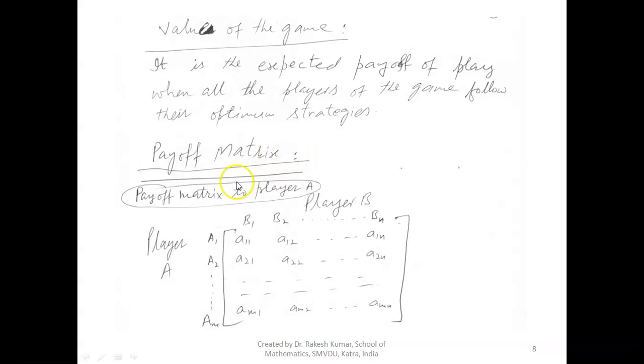Payoff matrix to player A, with player A and player B. Let A1, A2, ..., Am be the strategies of player A and B1, B2, ..., Bn be the strategies of player B. Then the payoff matrix is given like this, where a11, a12, ..., a1n and so on up to amn are the respective payoffs related with the pair of strategies chosen by both the players.